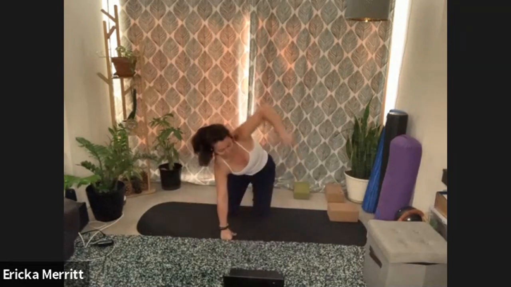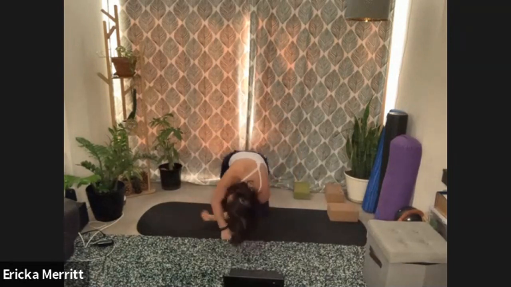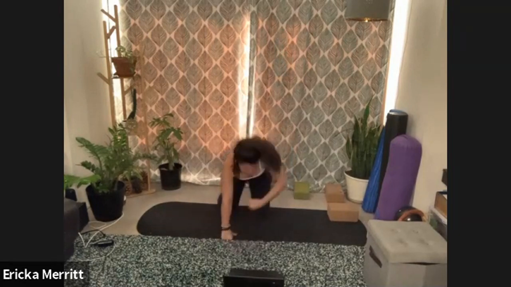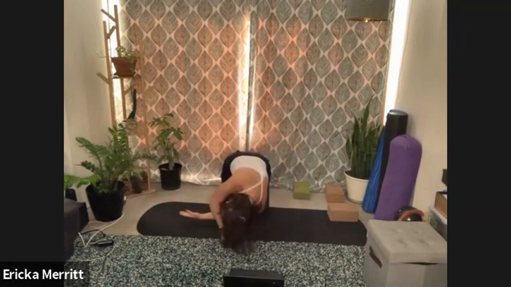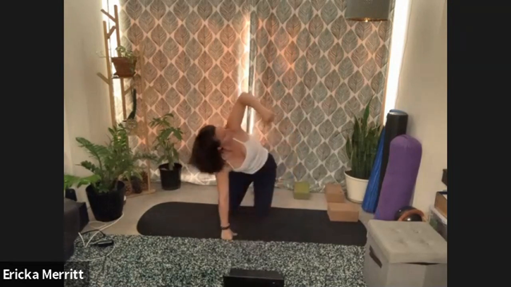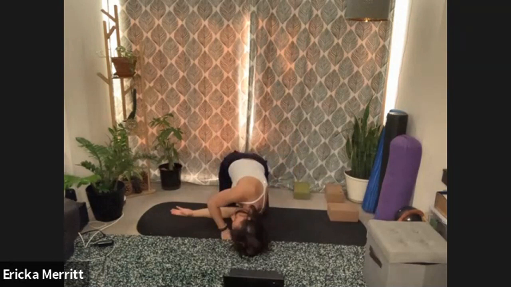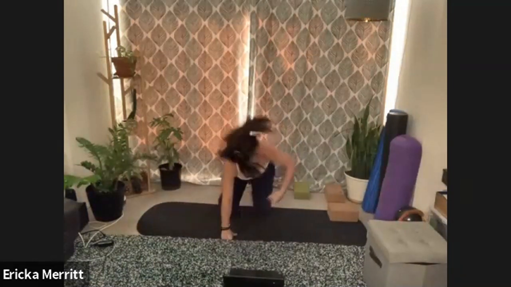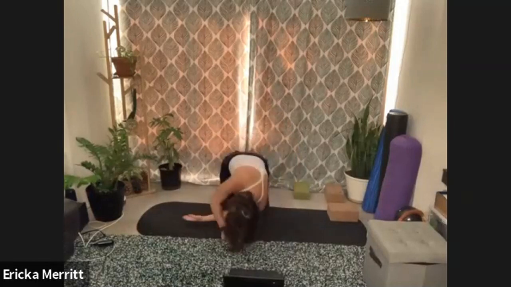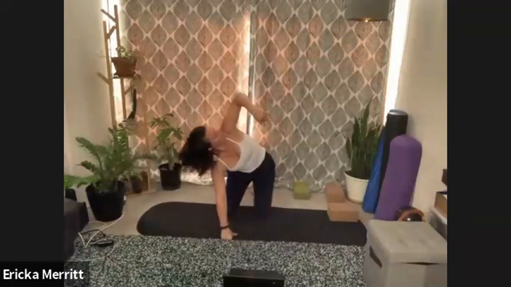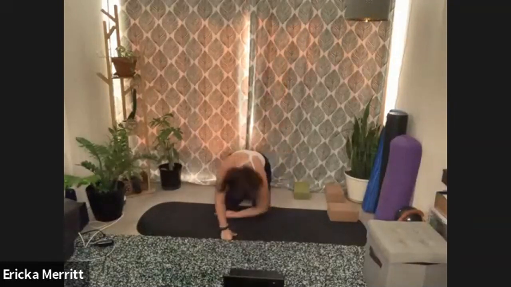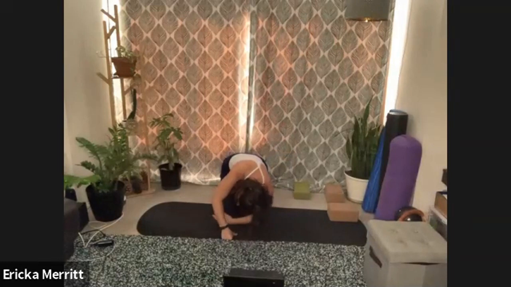Inhale up. Exhale through. Again, on your own breath. Two more times. Last one. Elbow lifts, drive through. Great. Sit back to child's pose one more time.